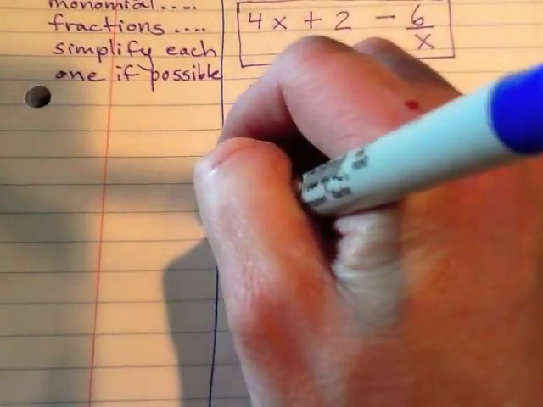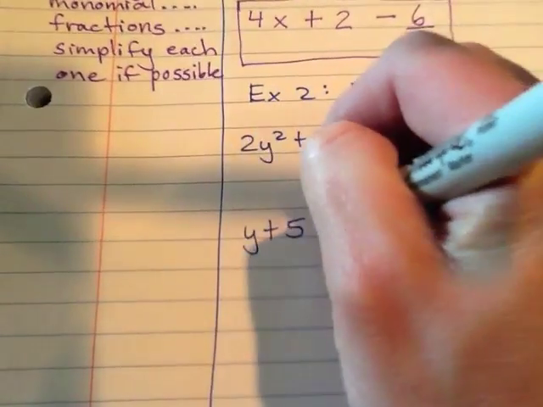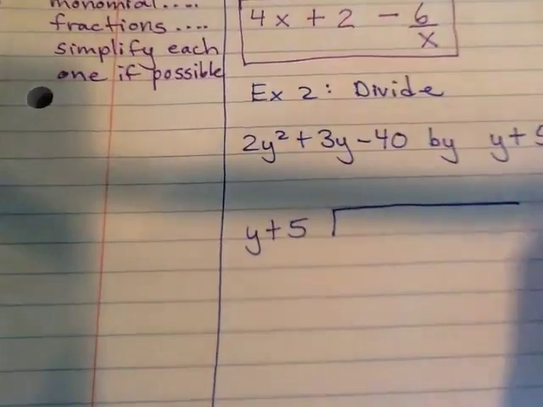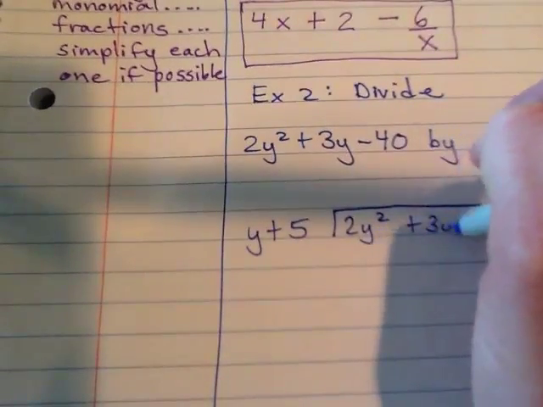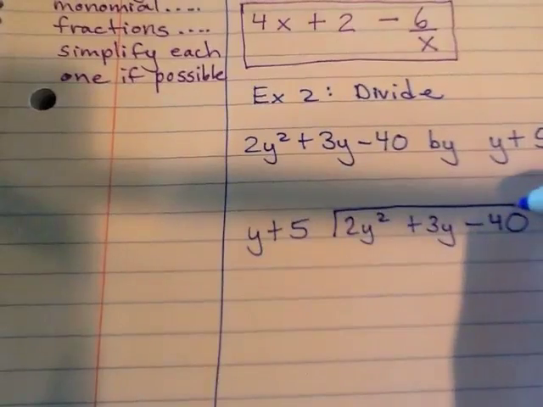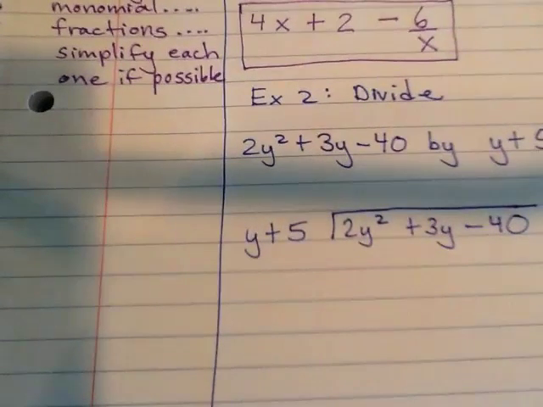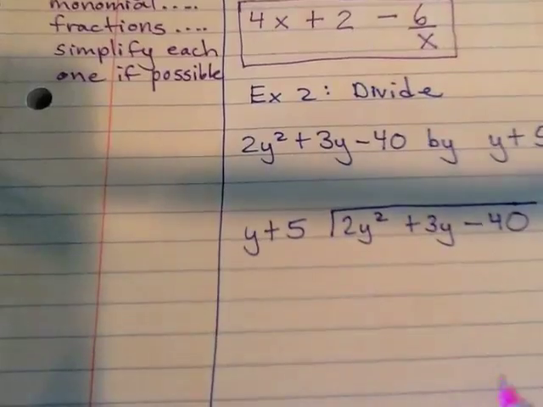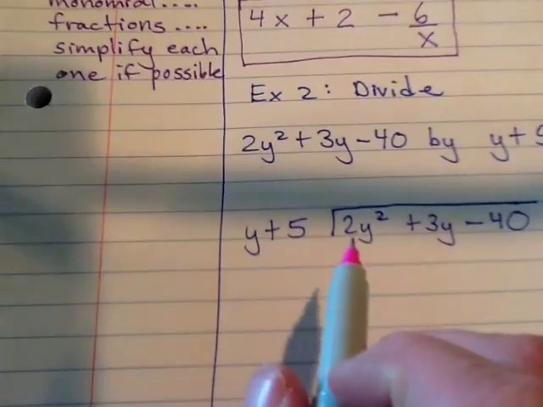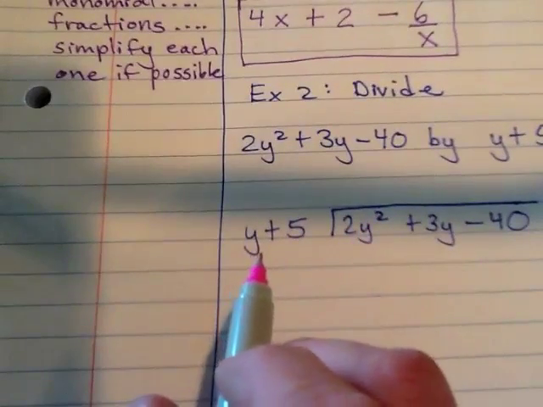So y plus 5 is divided into 2y squared plus 3y minus 40. You're going to follow the rules exactly like you would follow the rules of long division. So you just have to stop and think about it. And as long as you treat it like you would treat long division, this will work out for you.